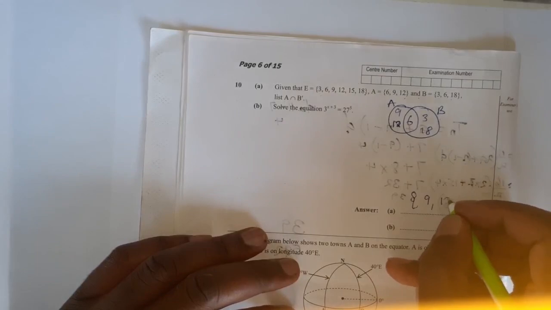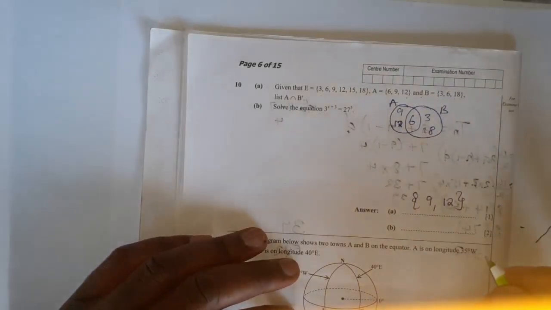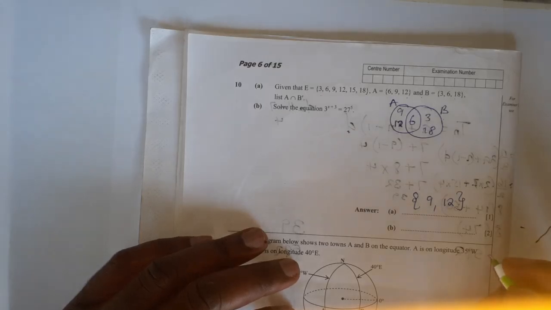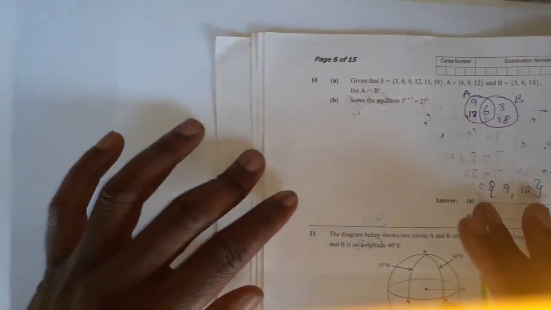9 and 12. That is our set. Okay? 9 and 12. Those are the elements. So let's go to the second question.